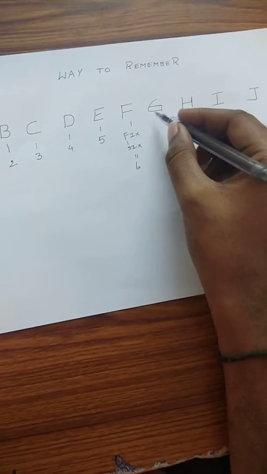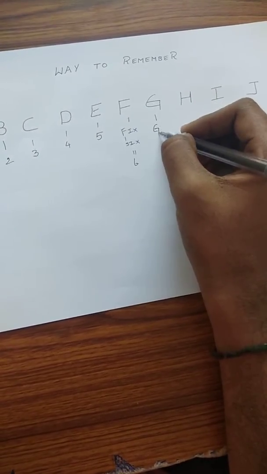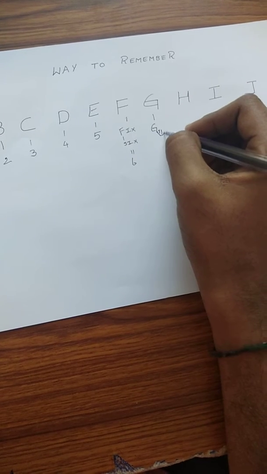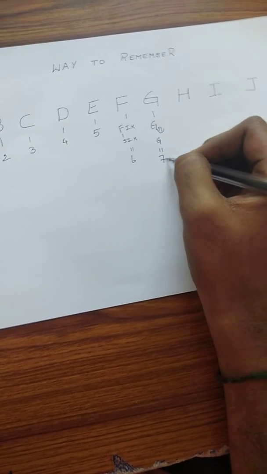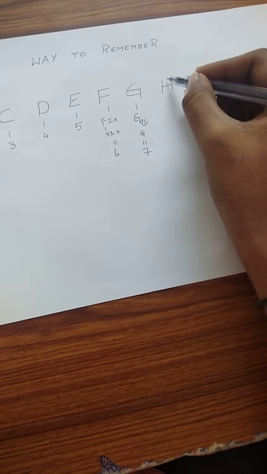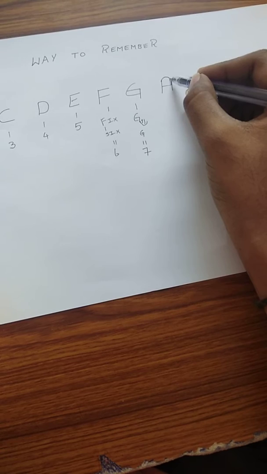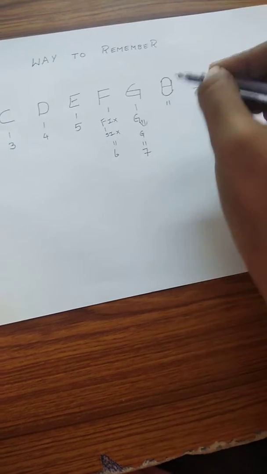After that, in G, if you observe, we have 7. If you separate this, G equals 7. And then 8. If you join these two edges, up and down, then we get H equal to 8.